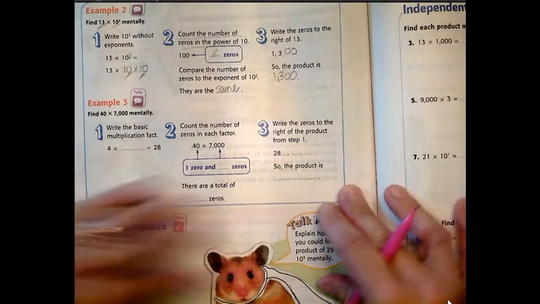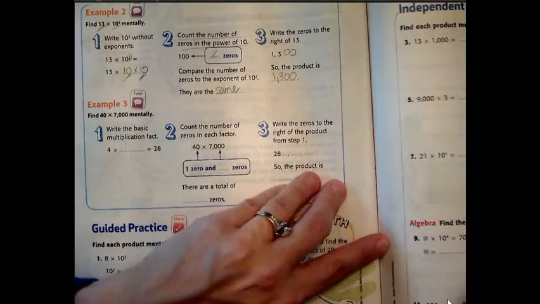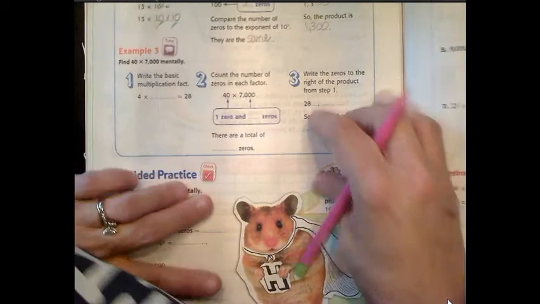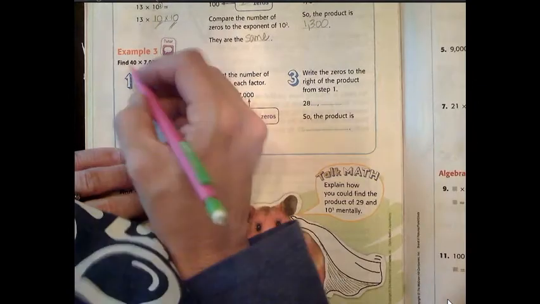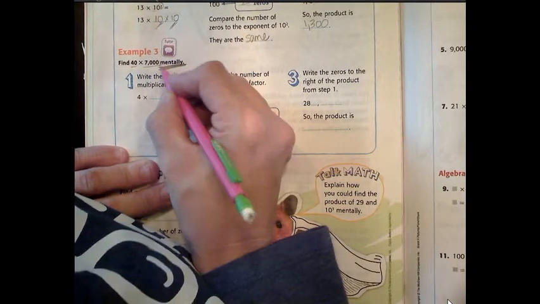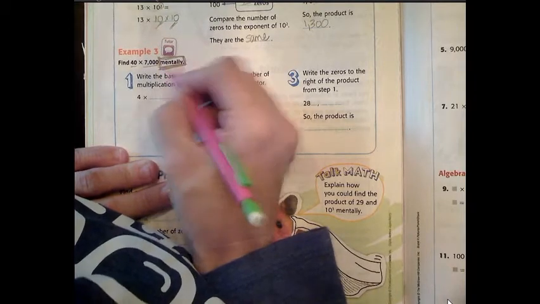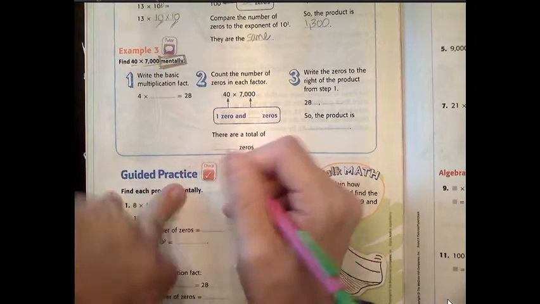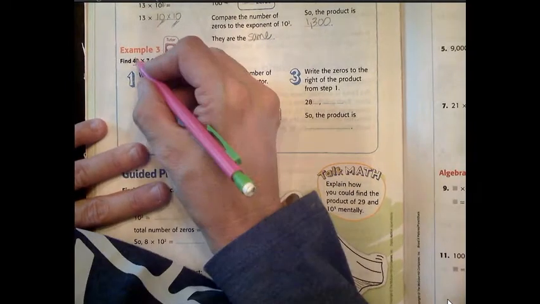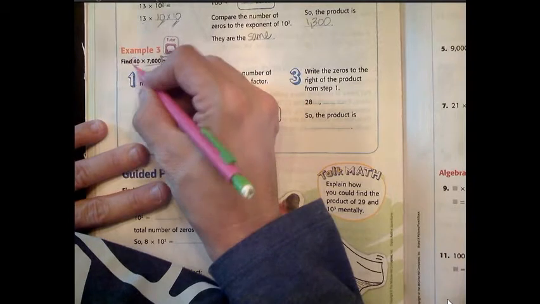There's going to be more. This is exciting, you guys, because math is so full of patterns. Once you get this figured out, it's going to help you in so many things. Find 40 times 7,000 mentally. What? Mrs. Bodell, we can't use a calculator? We have to find it in our brains? Those are such big numbers. Or is it? We can just look at the numbers that are being multiplied here.